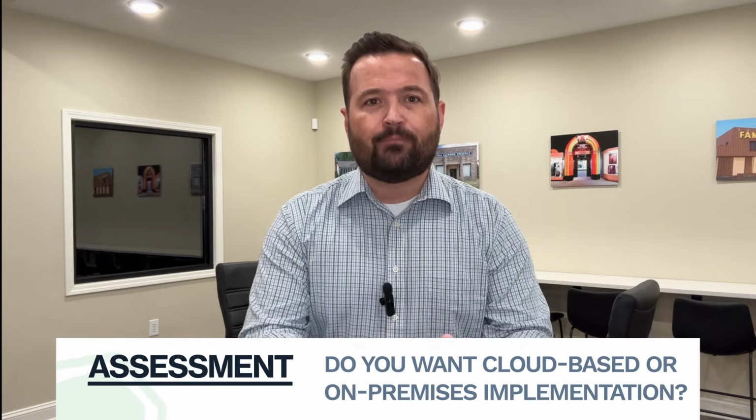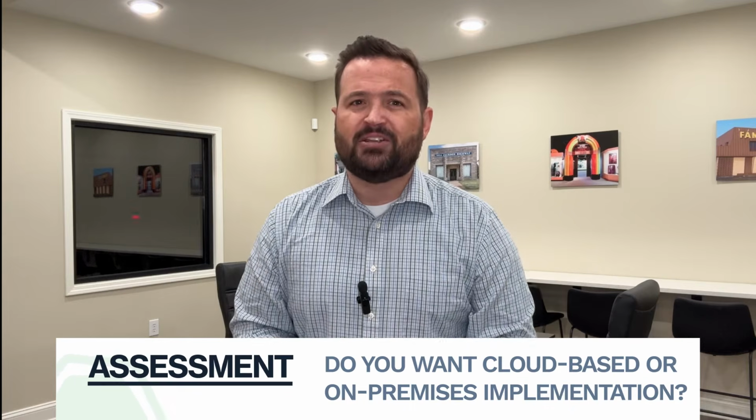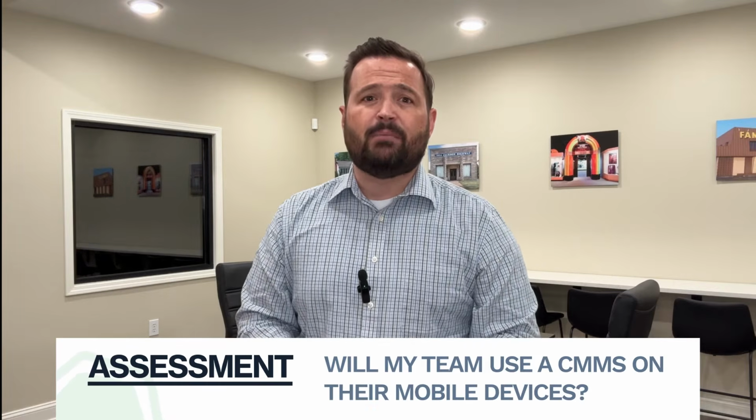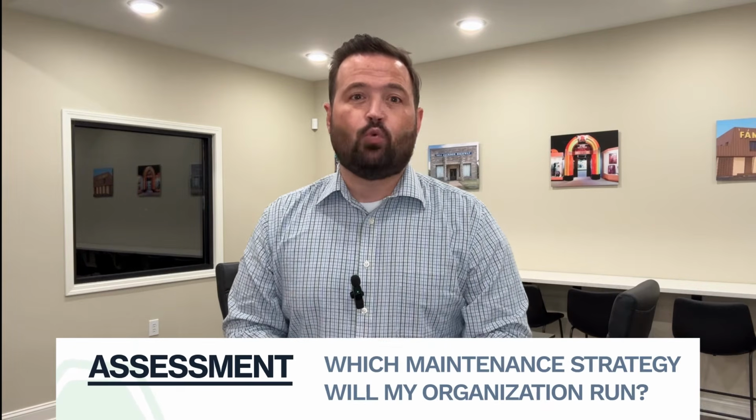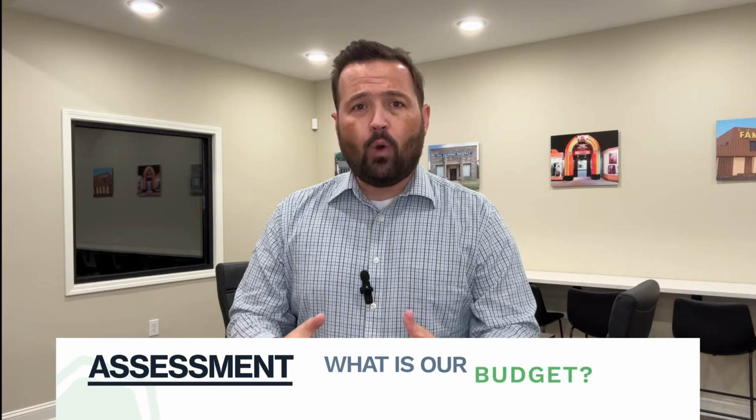Do you want cloud-based or on-premises implementation? Will my team use a CMMS on their mobile devices? Does the CMMS support languages that we need? Which maintenance strategy will my organization run? What is our budget? The more specific and clearly prioritized your needs assessment is, the better it's going to turn out.